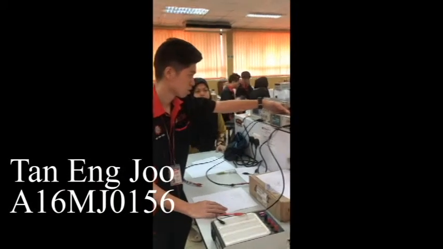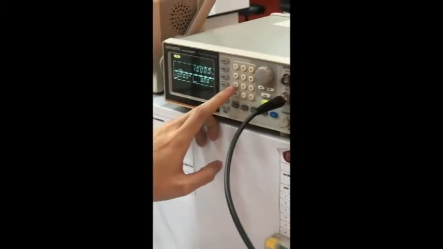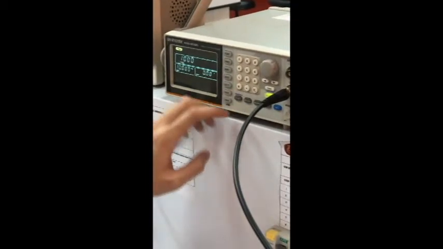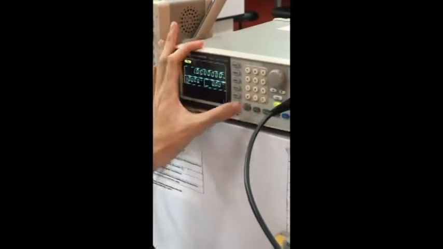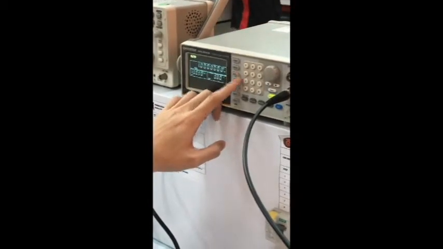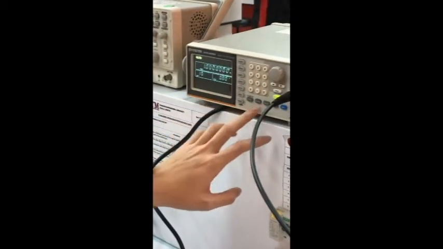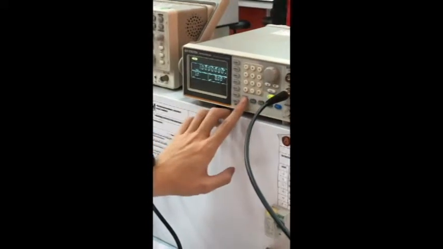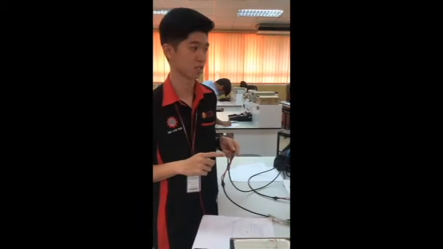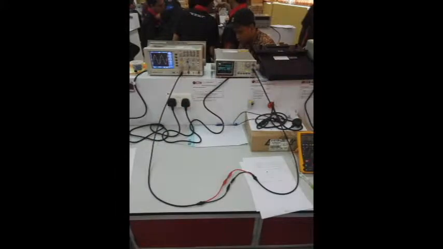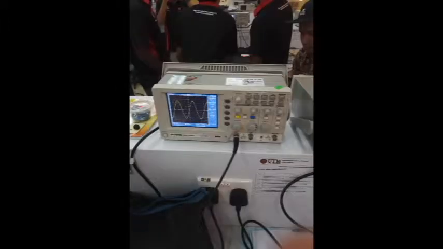For this function generator, the frequency we will be adjusting to 1000 Hertz. Then for the amplitude, we will adjust to 10. Then we will save the value. For positive and negative to get the waveform. This is how we connect the AC supply to the oscilloscope as output 1. Through the oscilloscope, we obtain a sine wave graph.